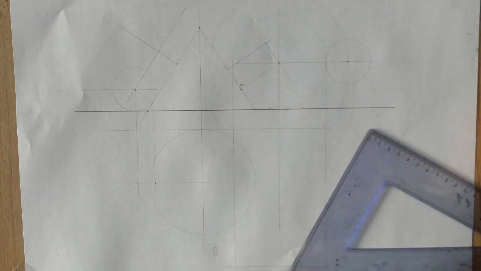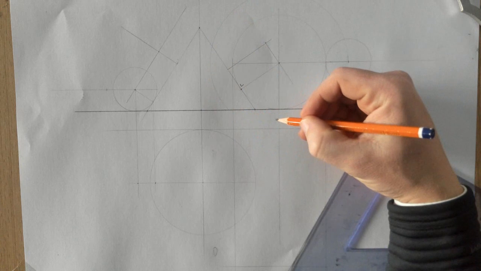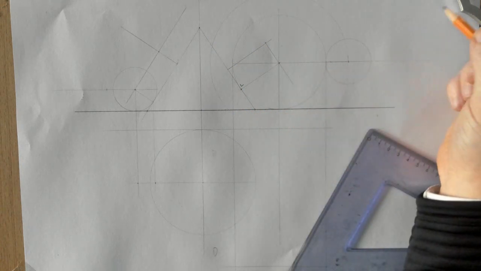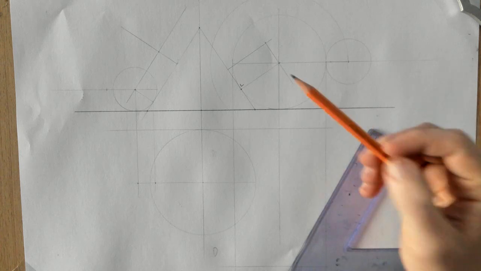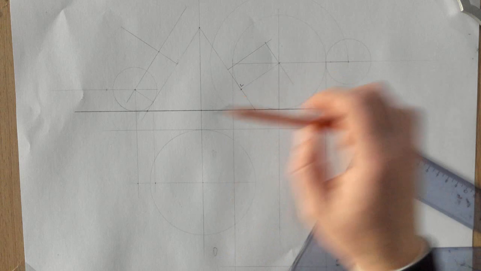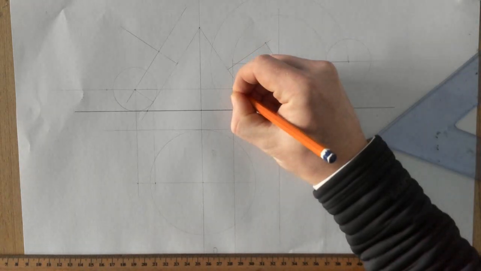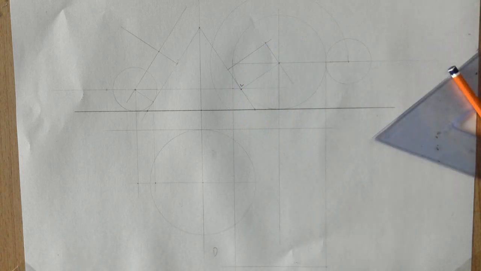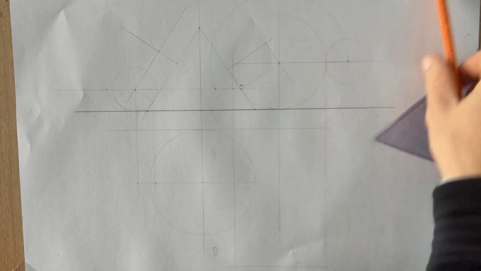So I know that there is a center point in that line somewhere. Okay, and I know that it is also going to be touching the ground. So I can just bring over this height, and there is my center point. No, sorry, this one. There's my, I was thinking, that is not right.